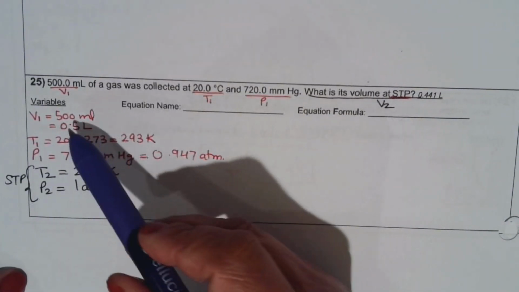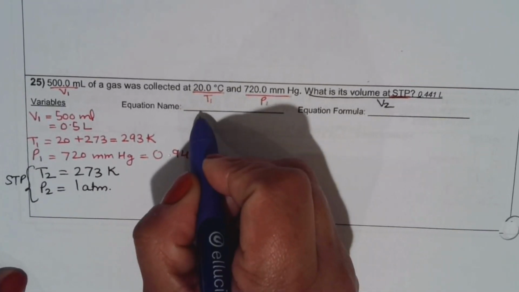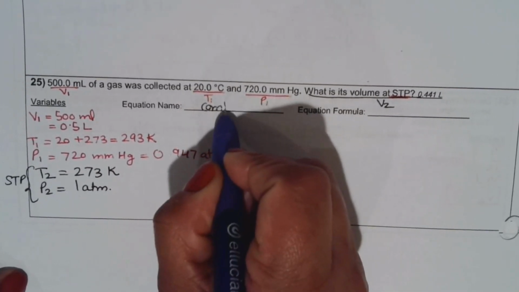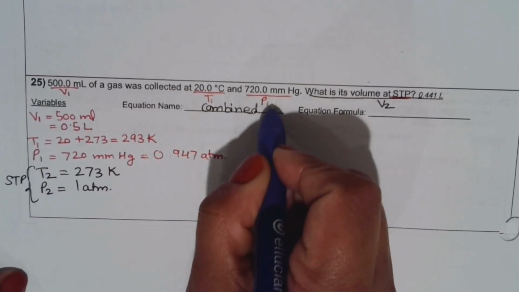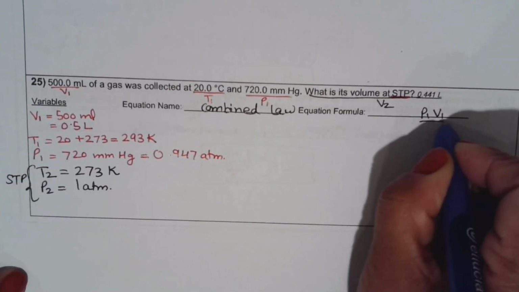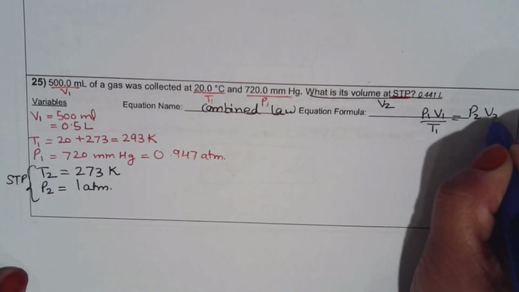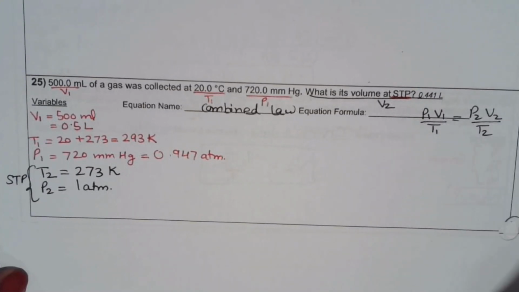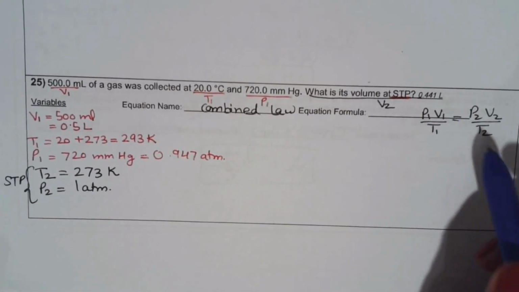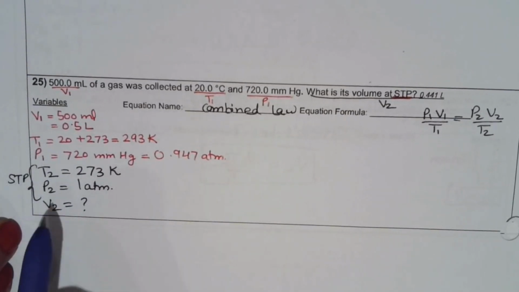Now since we have all three variables, meaning only the number of moles is constant, this is the combined gas law, which is P1 V1 over T1 equal to P2 V2 over T2. So you can rearrange this equation to solve for V2, since we are solving for volume at STP.